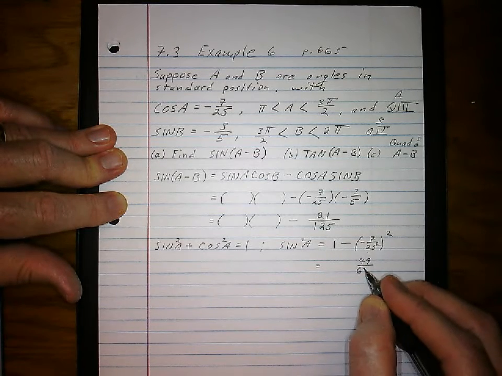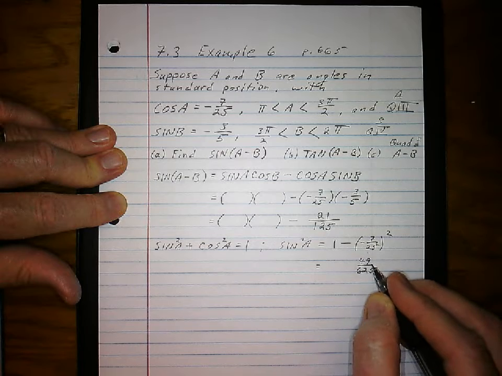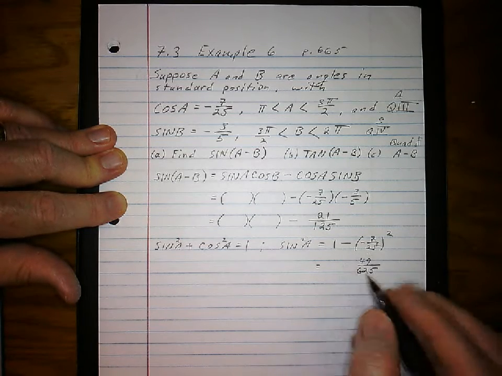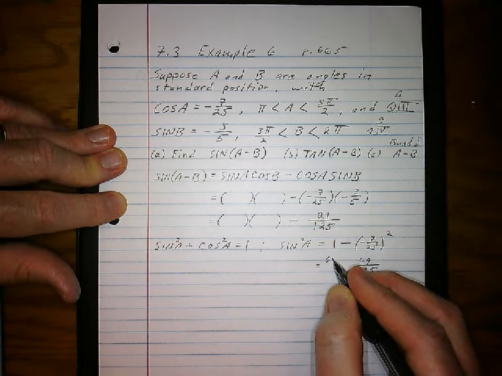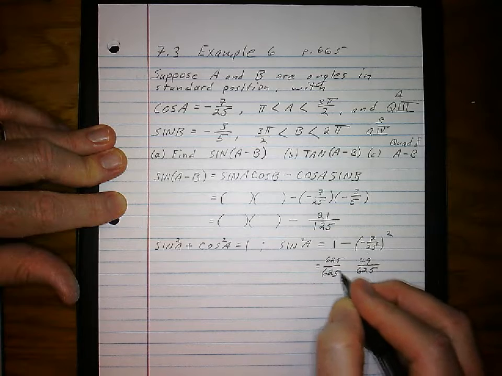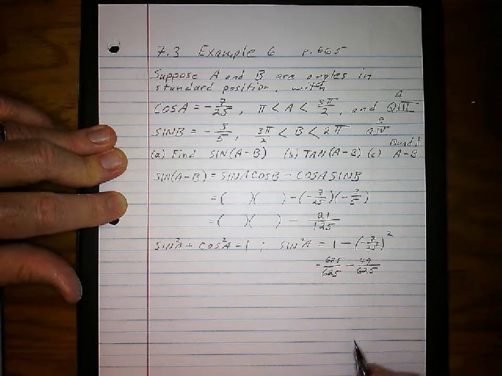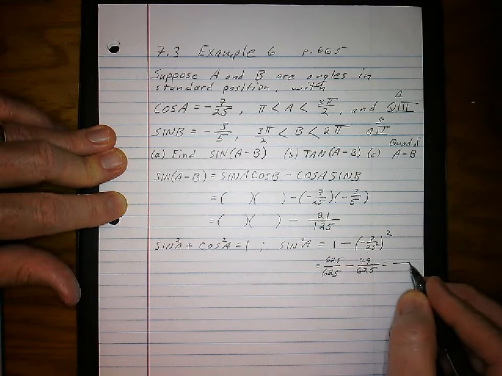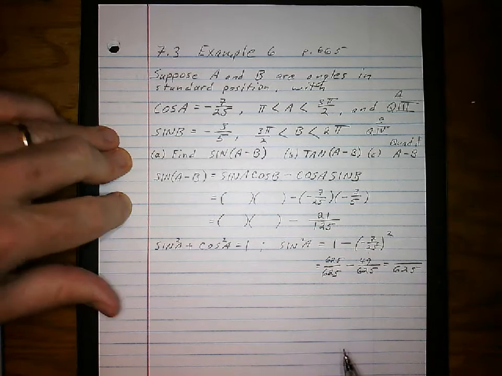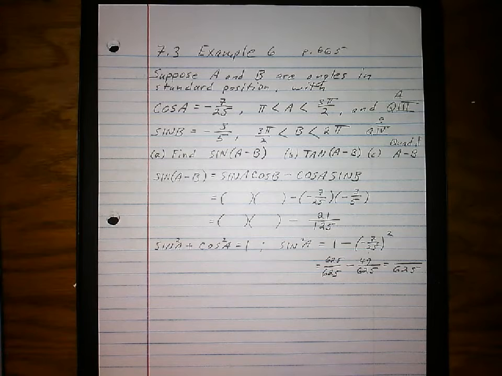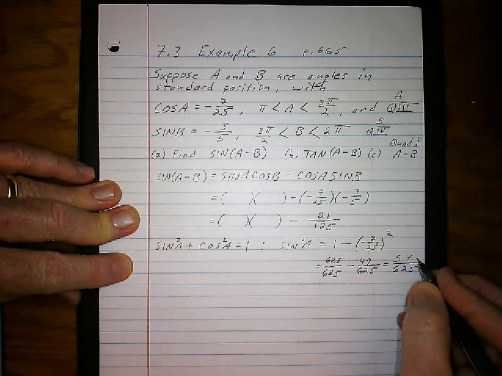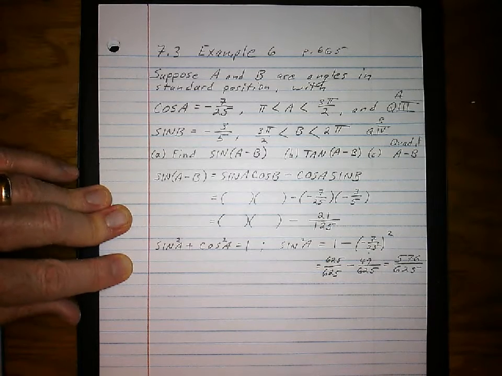25 squared is 625, I do believe. I've memorized that, but you can check that with your calculator. This is 1 minus this, but 1 has to be disguised as 625 over 625 so that they have a common denominator, so I can subtract these. And when I subtract one from the other, I'm going to get 625 minus 49. Well, 625 minus 49 is 576. Again, I make stupid mistakes, so always check this by doing it yourselves.